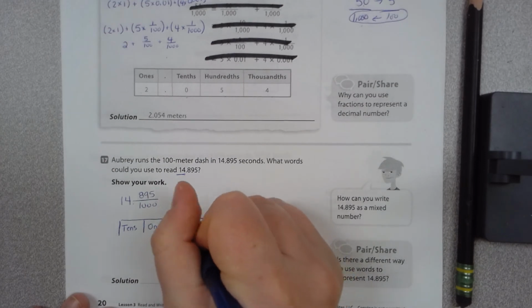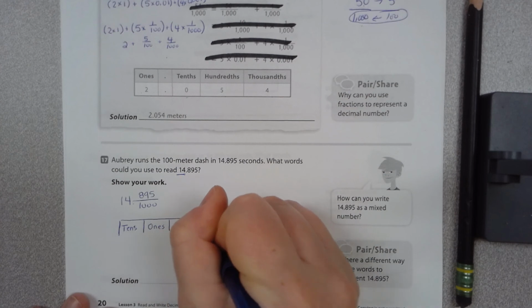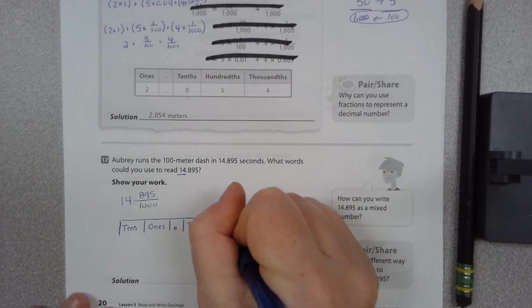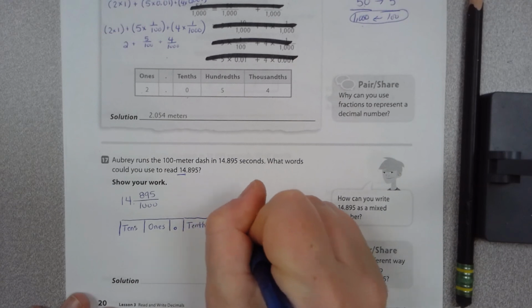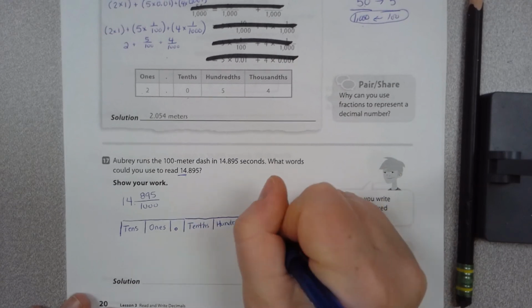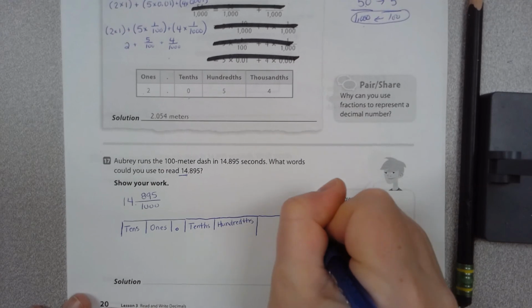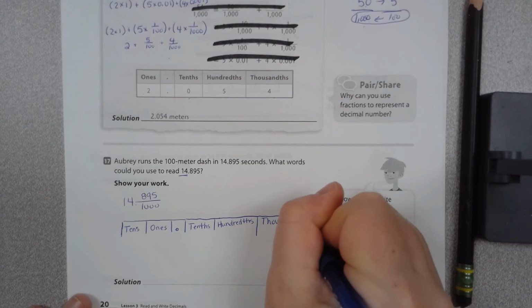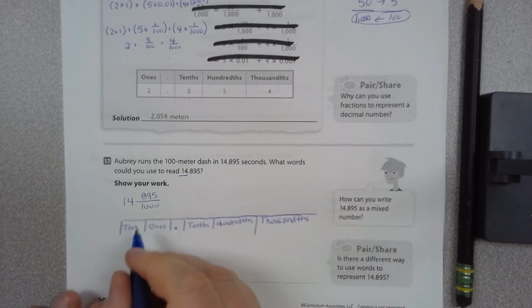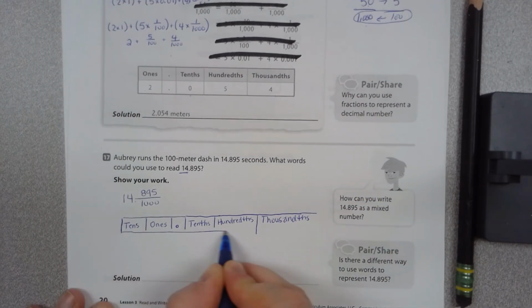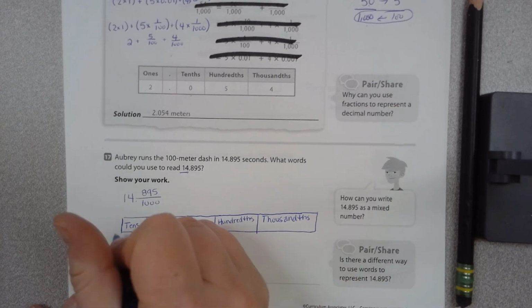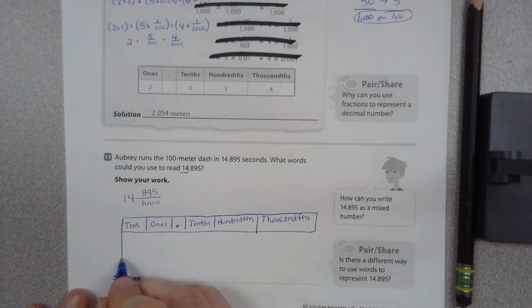Then I have my tenths. I would rather you use some space than try to fit these bigger words in smaller little boxes. I had to learn that the hard way. So we're writing this down. So we have our top column, or that's a row. Sorry, that is a row.